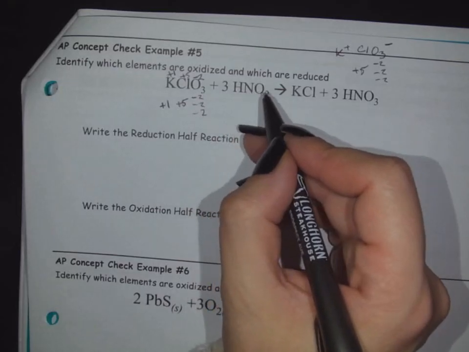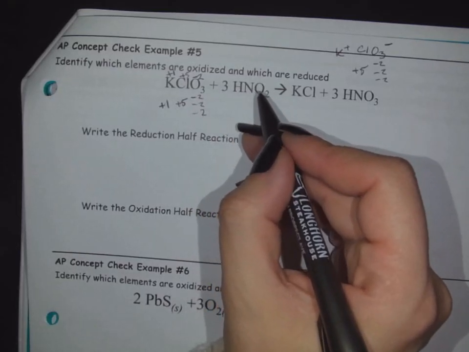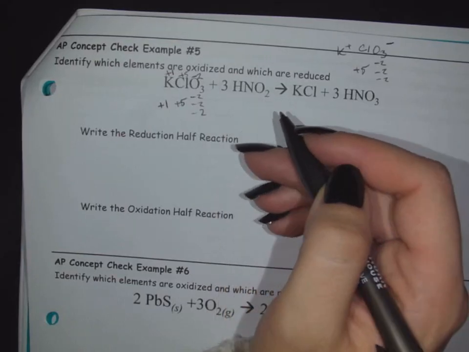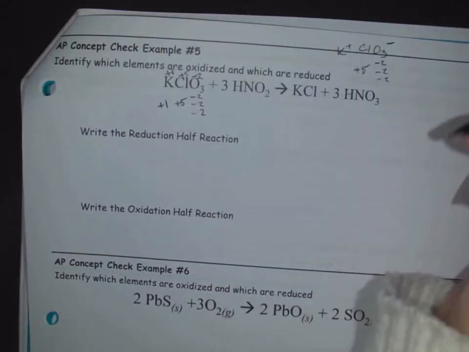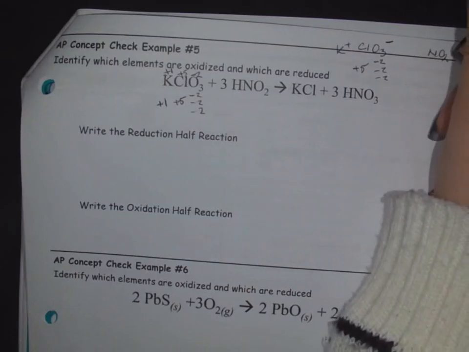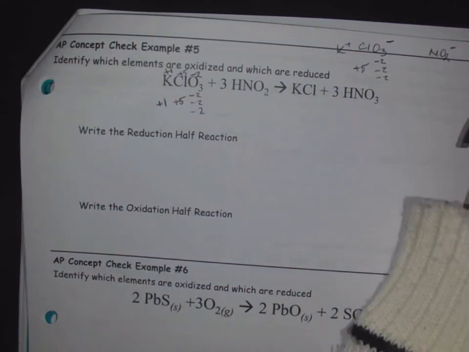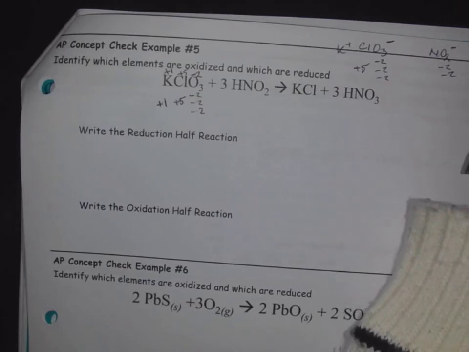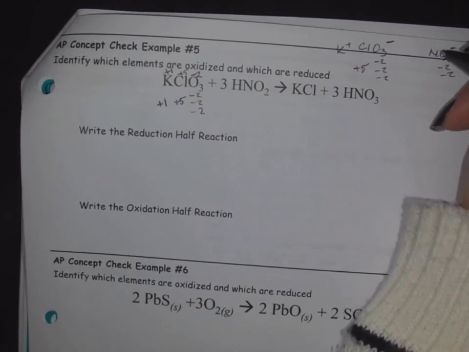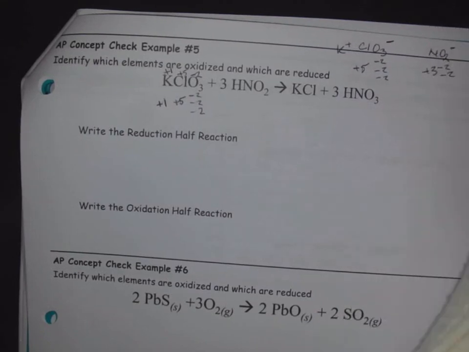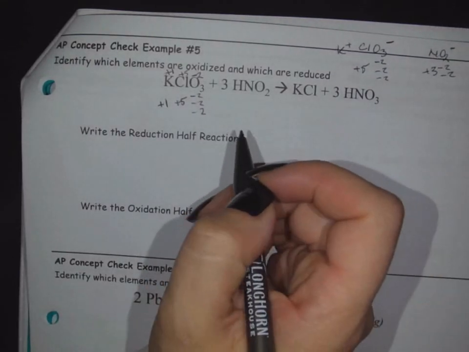Oh, I see another polyatomic ion actually. This is NO2, so it's not nitrate, it's nitrite, and this whole thing, NO2, has a -1 charge. So each of the oxygens is a -2. The nitrogen will be, what is that, a +3? But here's another cool way of figuring this out.